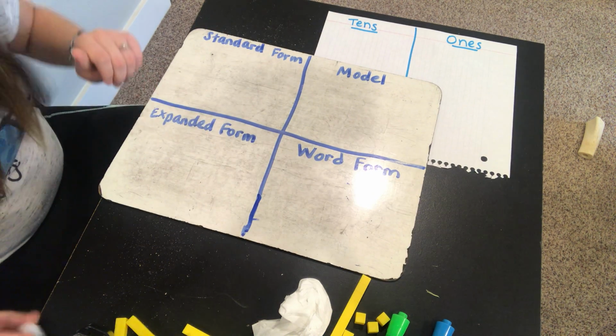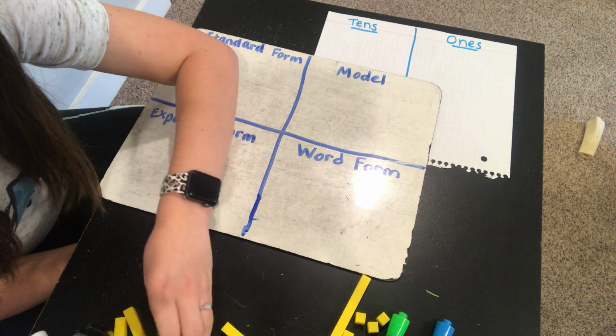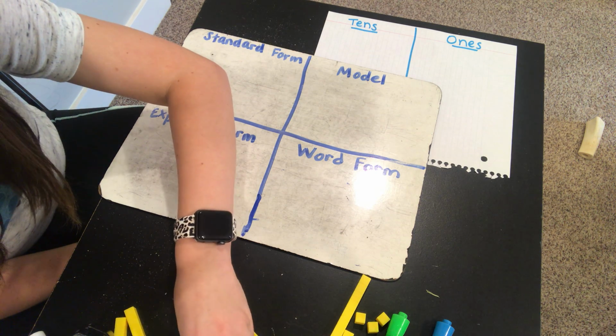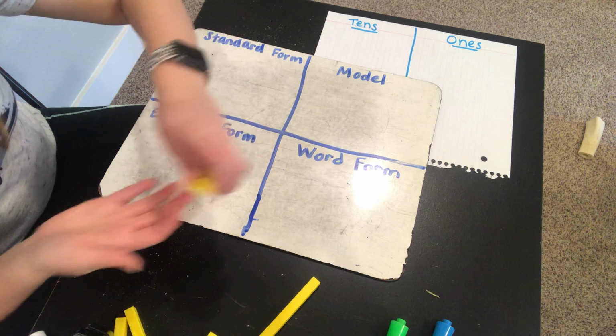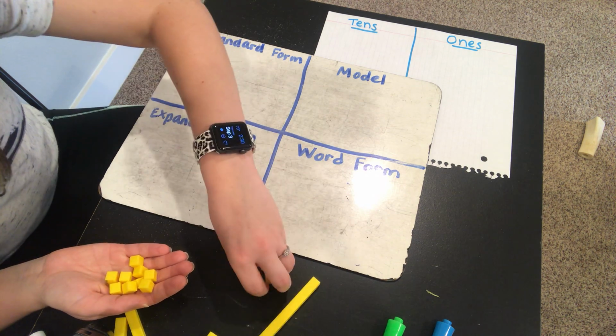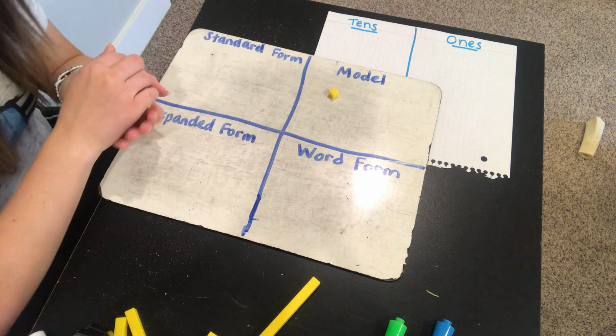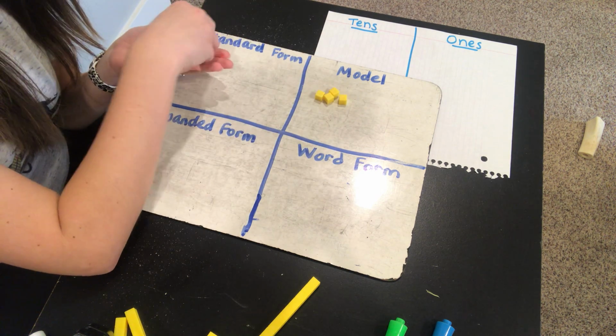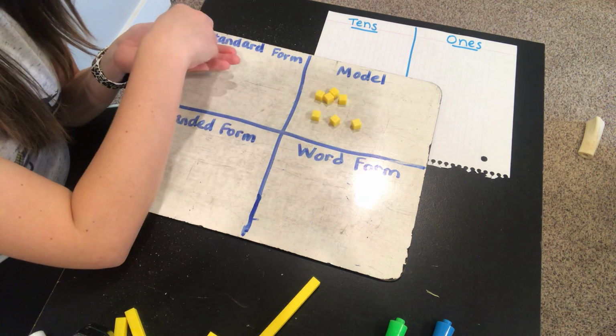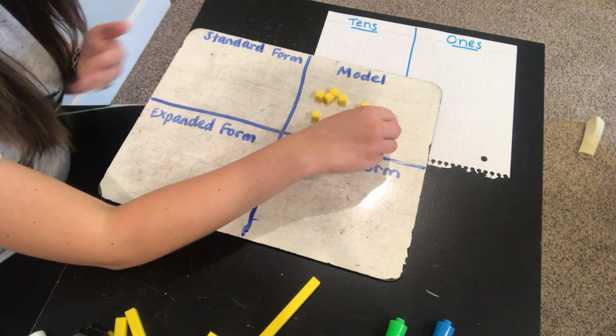Okay, so for 11, I want to show you, because I'm sure some people are probably trying to build these numbers with all 1s. I always have first graders that do. Let me show you why we use 10s. So if I build 11 with 11 ones, 1, 2, 3, 4, 5, 6, 7, 8, 9, 10, 11.